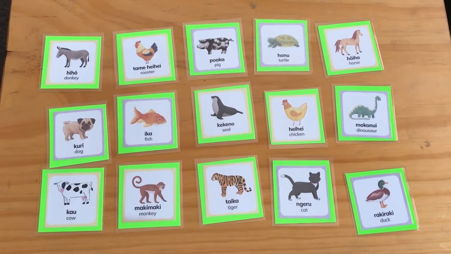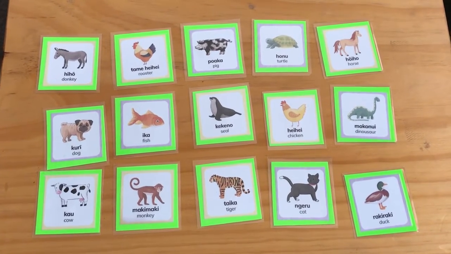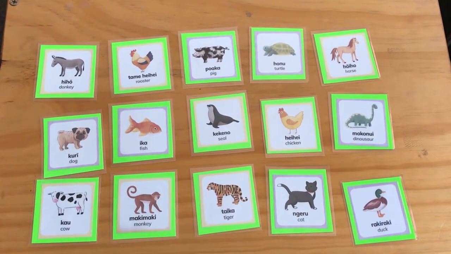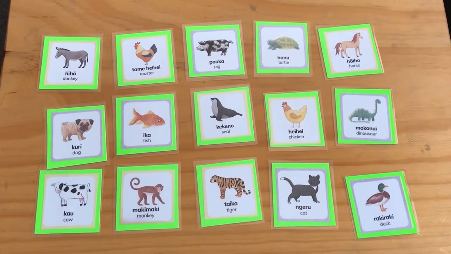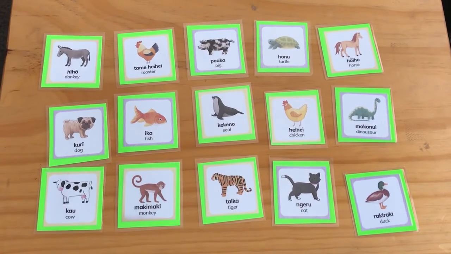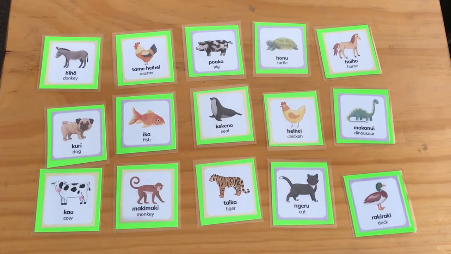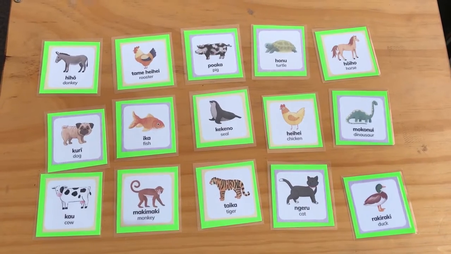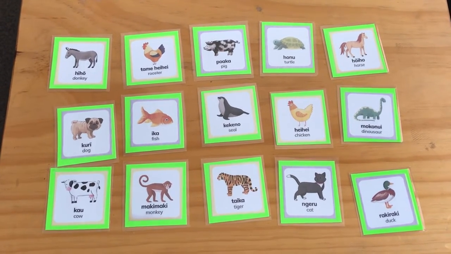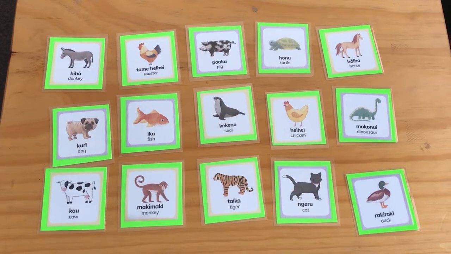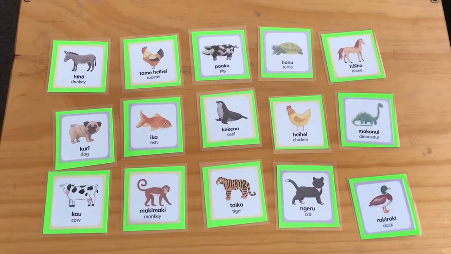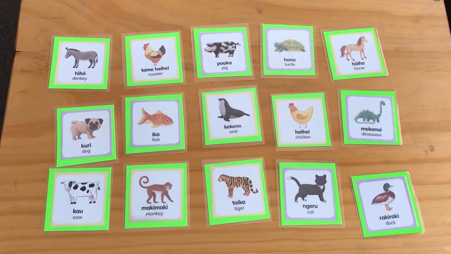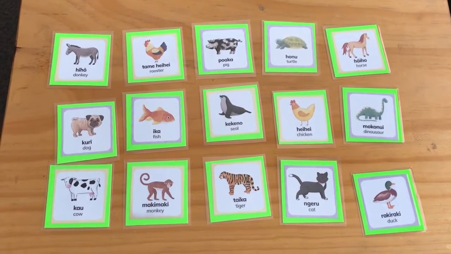So whether you're teaching children Māori language words or whether you're teaching it to yourself, I'll give you a couple of ideas here. So I've just made these little animal cards using the pictures in our picture dictionary. So there's lots of little pictures there. So if you have the picture dictionary, then you'll see what I mean by that. And if you don't have it, you can have a look at that online at reosingalong.co.nz.